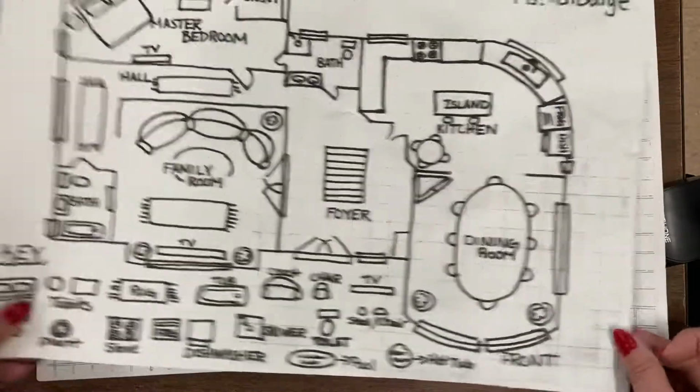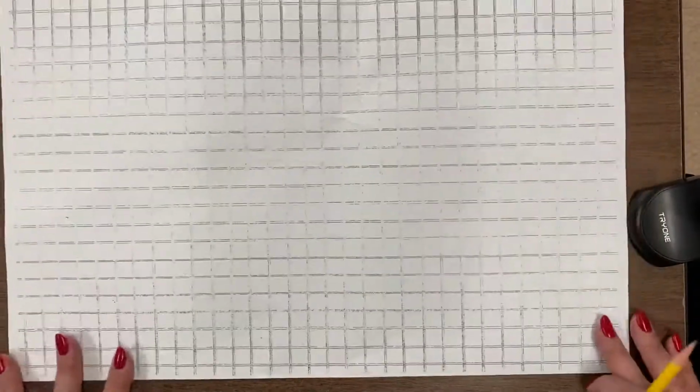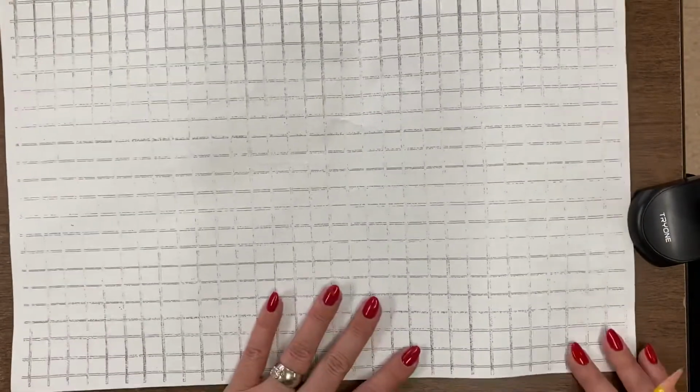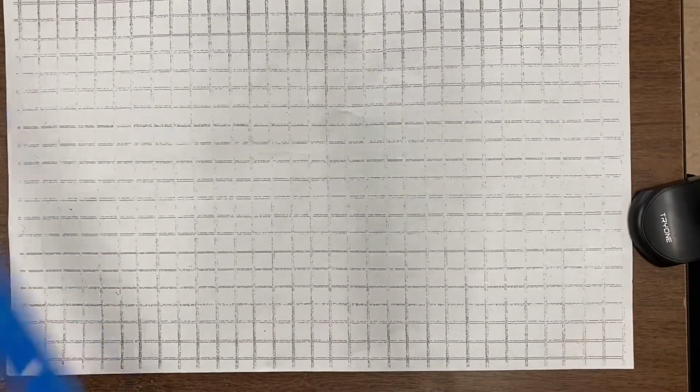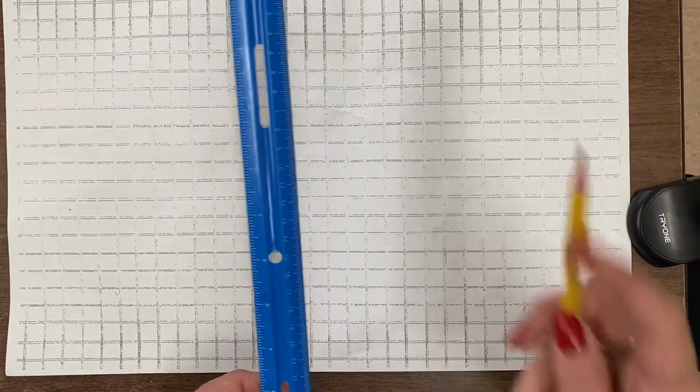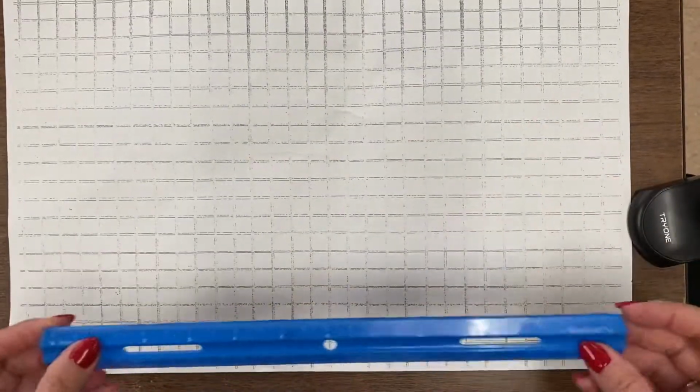So the first step when starting your dream house architectural blueprint is definitely to have the following tools. You need a ruler and you need a pencil. A ruler is an architect's best friend.